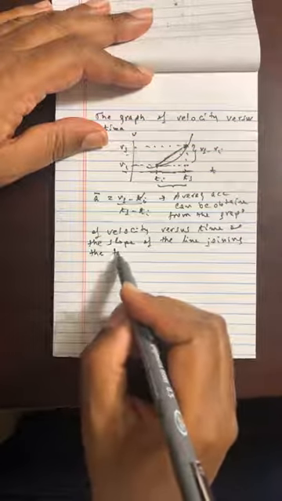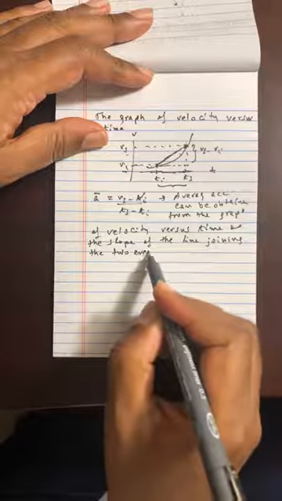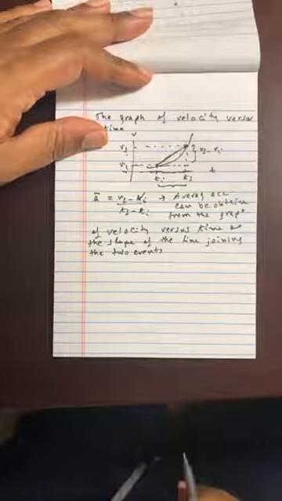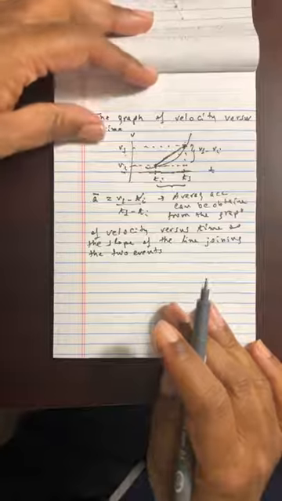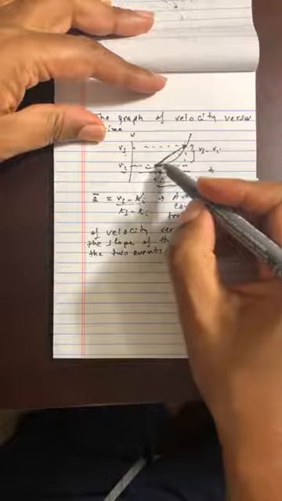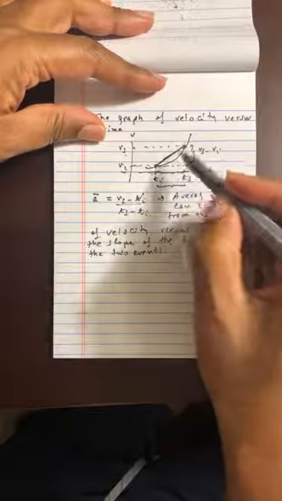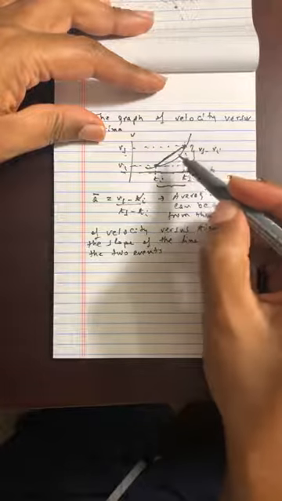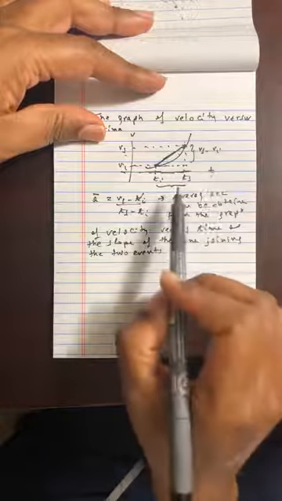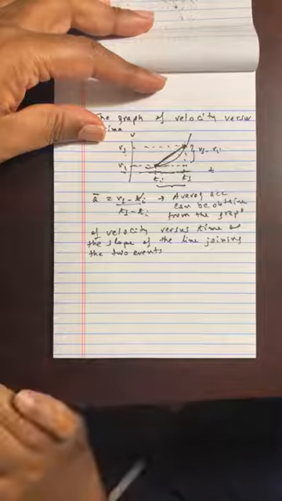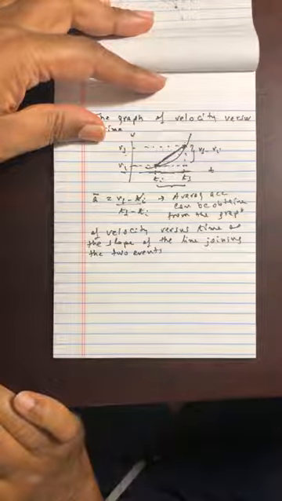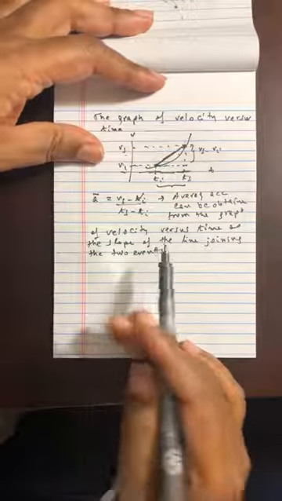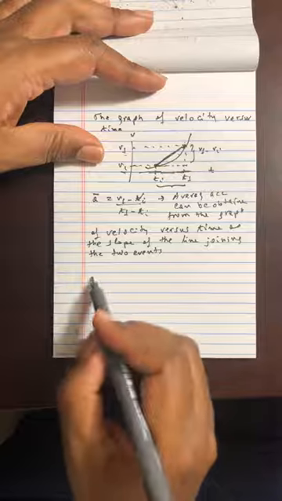So to get average acceleration from a graph of velocity versus time, all you do is connect these 2 points with the straight line over here, and the slope of that line gives you the average acceleration in this time interval. Okay, next let's look at instantaneous acceleration.